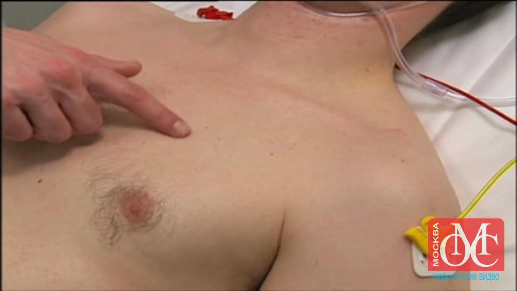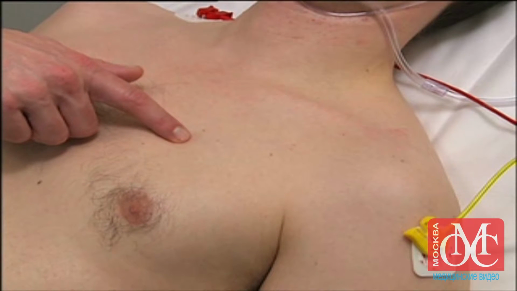The intersection of the midclavicular line and the second intercostal space is the correct place to insert the needle for aspiration of pneumothorax. It can be helpful to mark the needle insertion site with a skin marking pen.